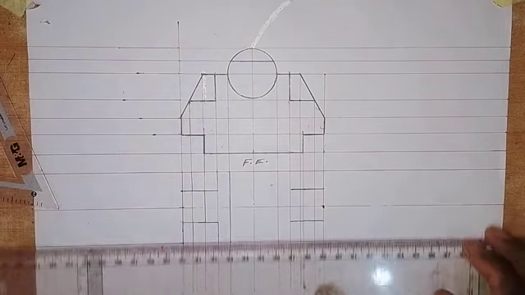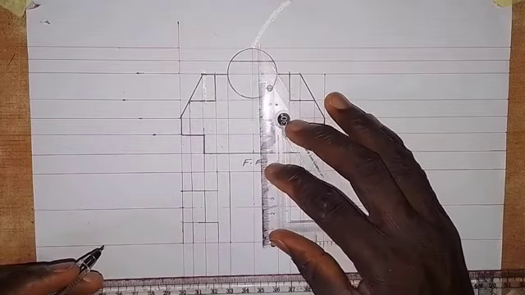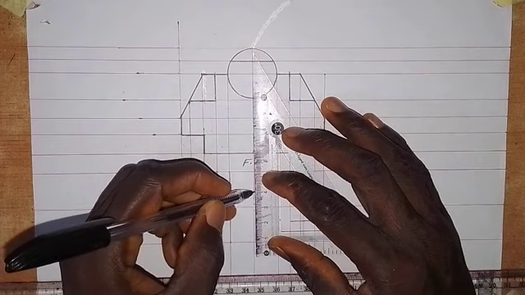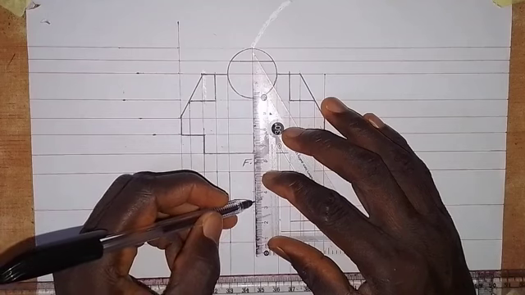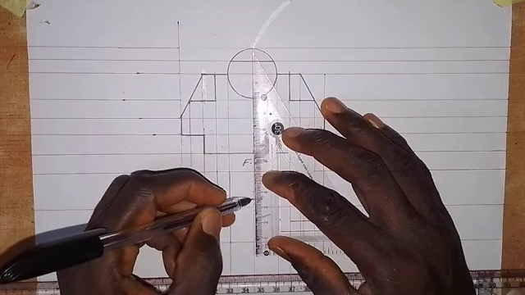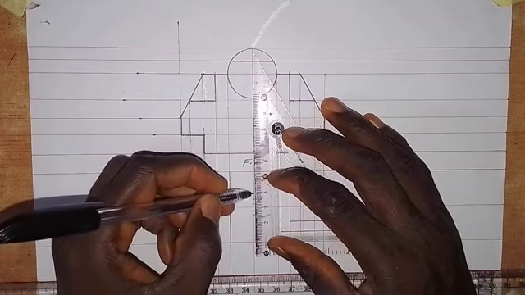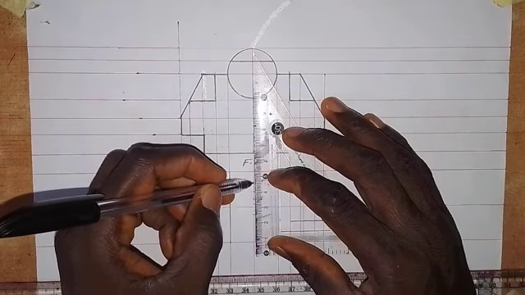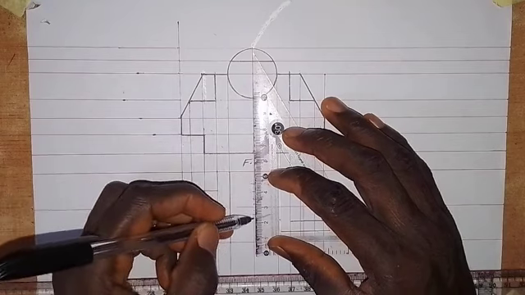Alright, so we have this. What I need to do now is that from this center line, I will take a measurement of 10. So this is 10. Okay, sorry, I have to take 5 in the middle first. This is 5 and this is 5. Okay, we have that. Then from that 5, I will now take 10. So this is 10. Okay, and after this 5 here, I will now take 10 again.